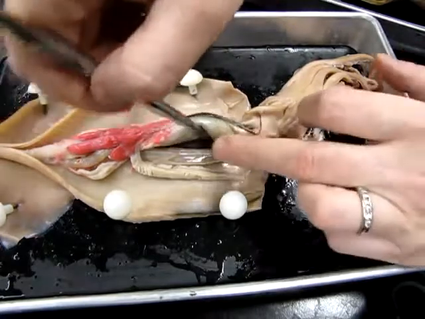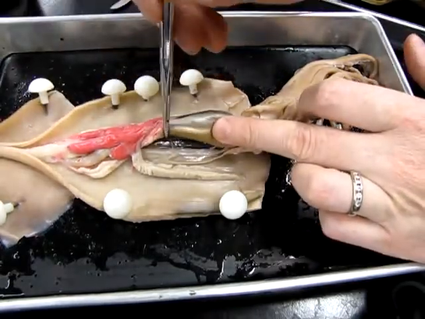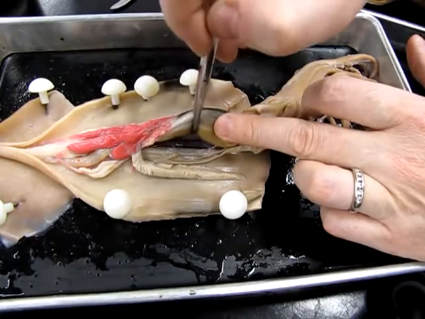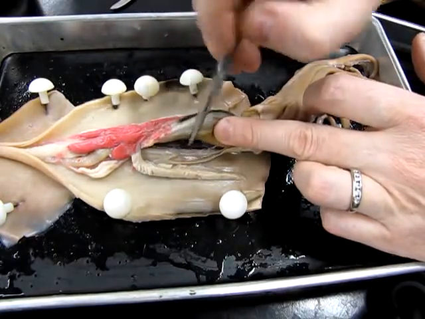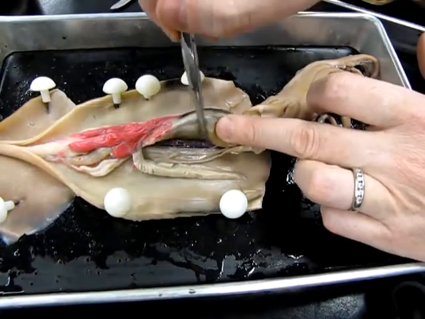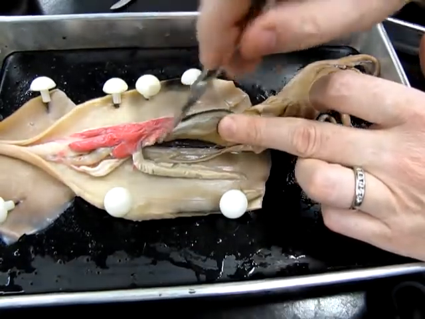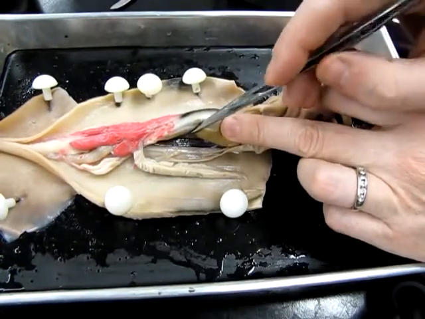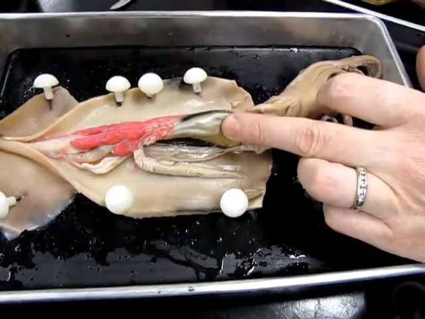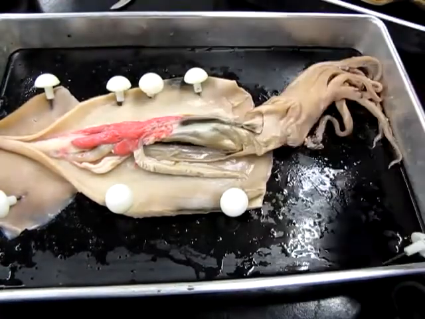Okay. When I lifted this, you probably noticed this black area right here. This is the pen. This is made of chitin, and it's homologous to the valves or the shell in the bivalve. In many cephalopods, there is no real proper shell. It's been reduced, and a structure similar to this is all that's left. This runs the length of the animal and does provide support.